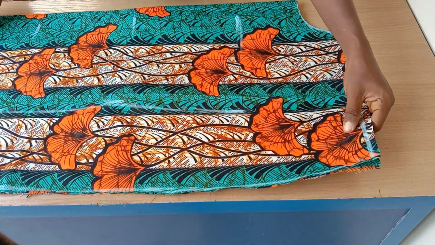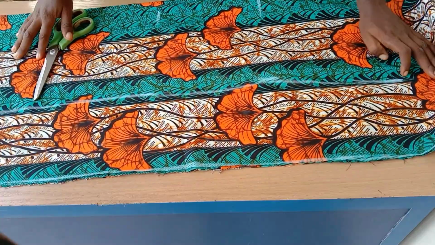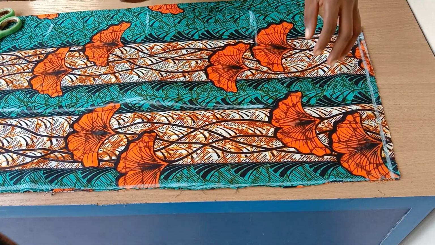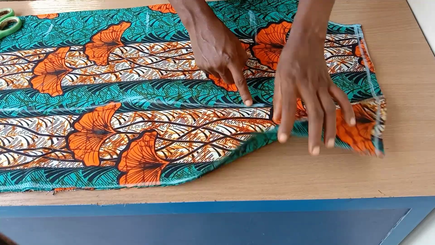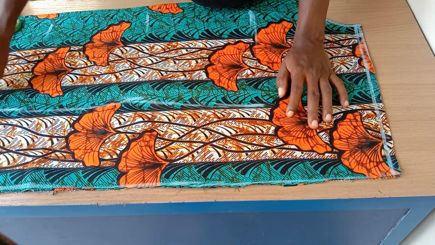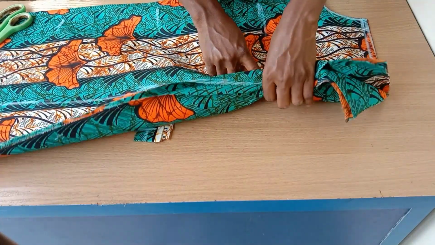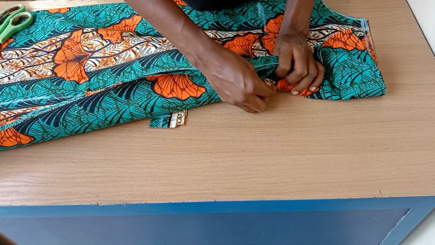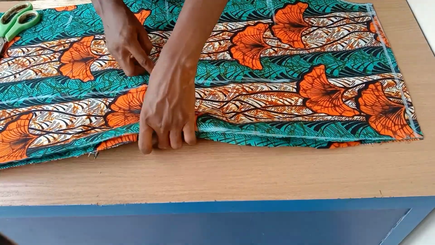So guys, this is what we have. The next thing I will do, since I will be sewing on the right side, I'll make sure I put these markings on the other side too, so that I will know the point where I'm to start sewing on the other side.